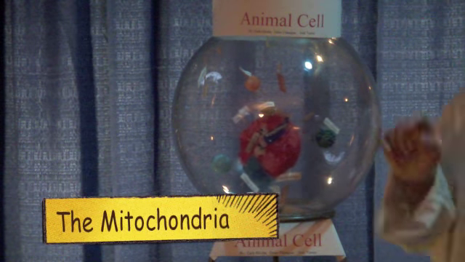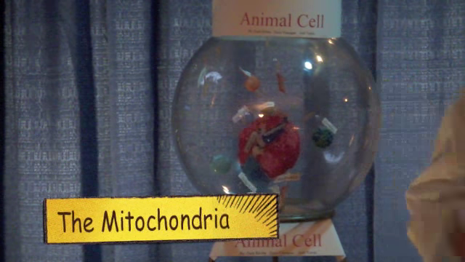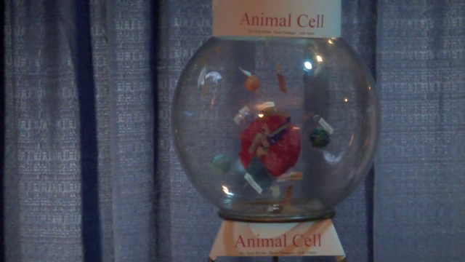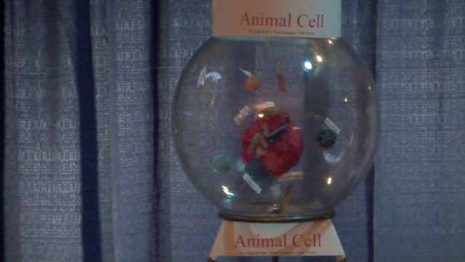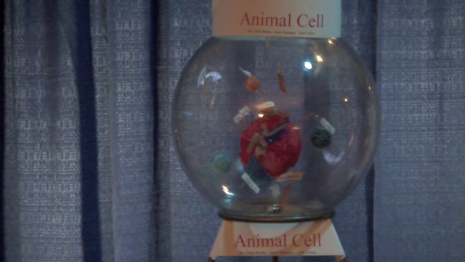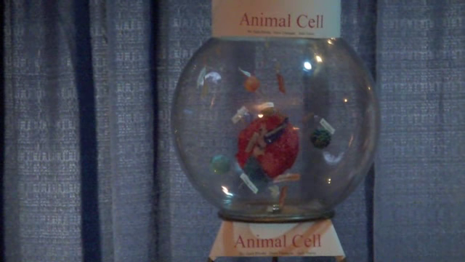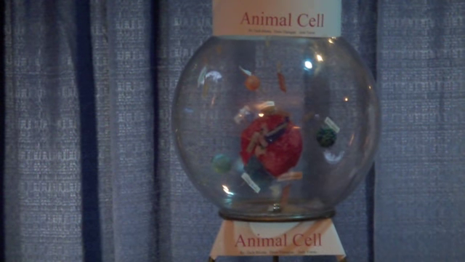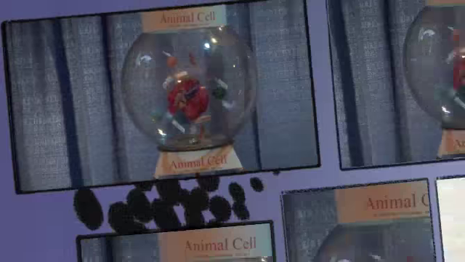Now I'm going to be talking about the mitochondria. The mitochondria is a rod-like shaped figure that is sometimes called the powerhouse of the cell. The mitochondria store and release energy the cell needs to carry out its life functions.